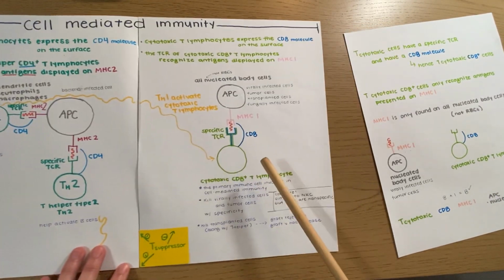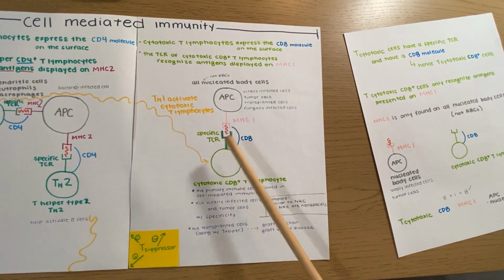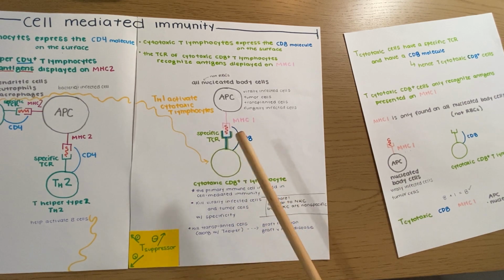So activation of cytotoxic T cells involves T1 and the binding.